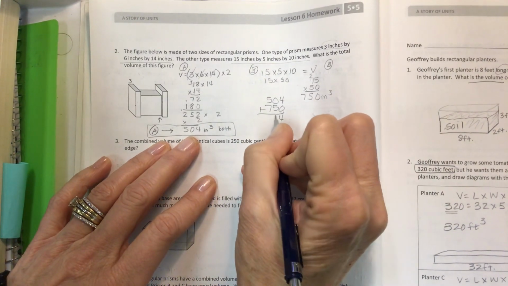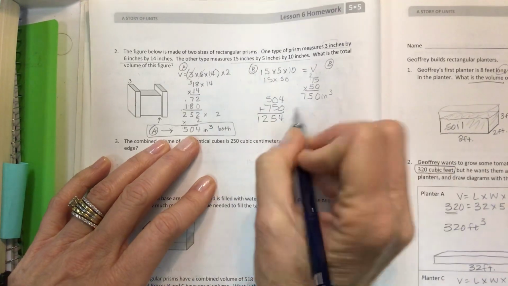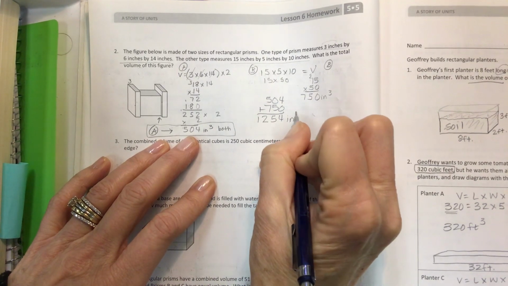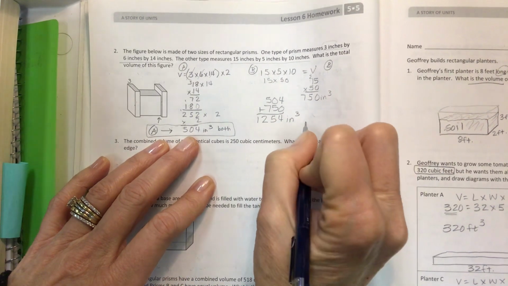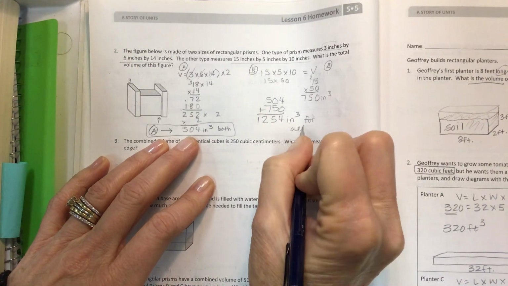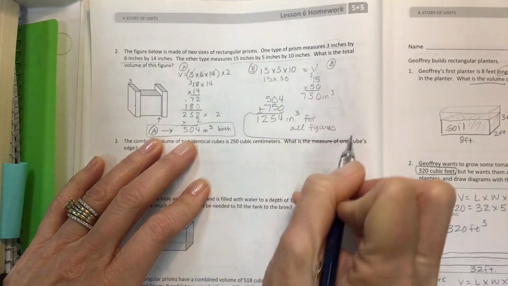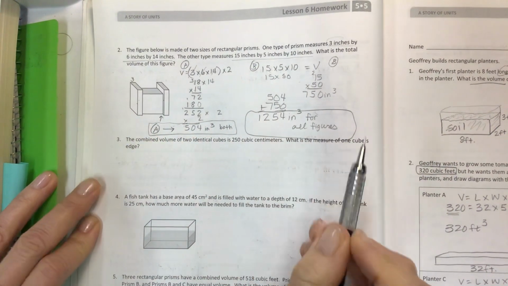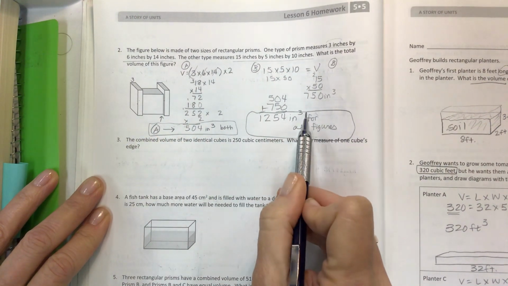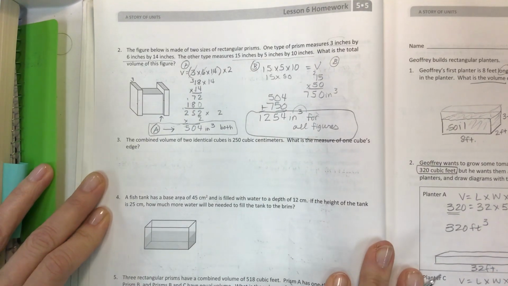And we're going to combine those. And we're going to label with inches cubed for all the figures, because that's basically all of them. Oops, cross that out. Didn't mean to, but there it is. There you go. Okay.